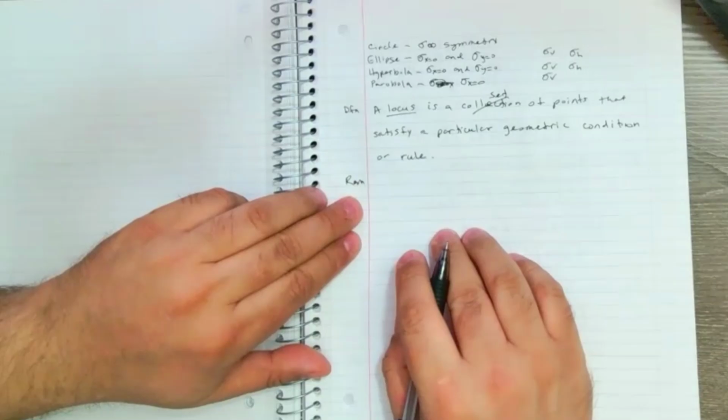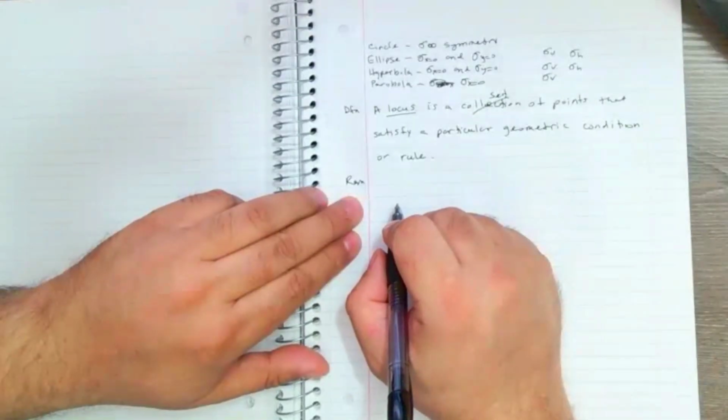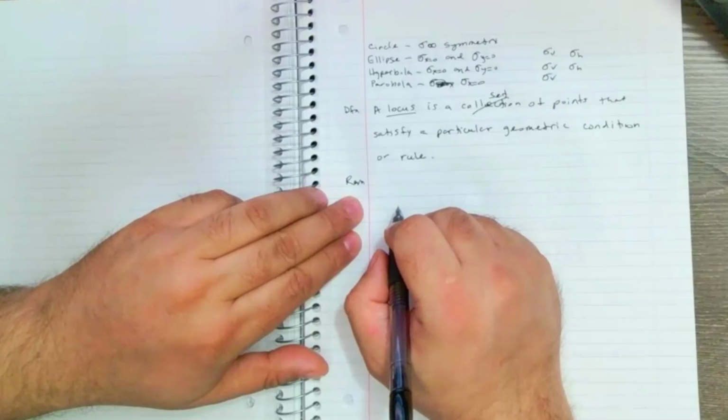So the term conic section, as we have discussed, refers to a shape that is generated in three-dimensional Euclidean space by the intersection of a plane with a right circular cone.